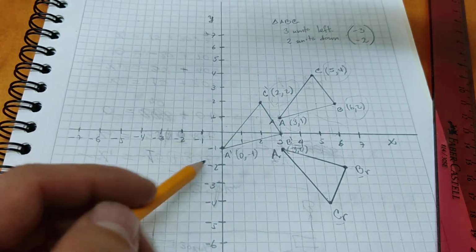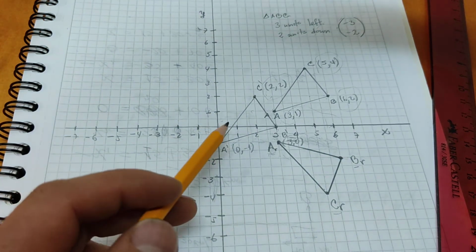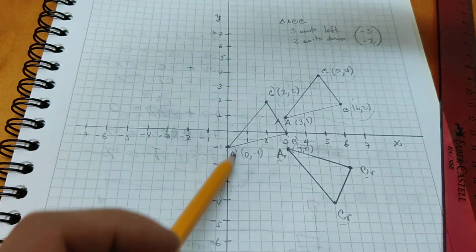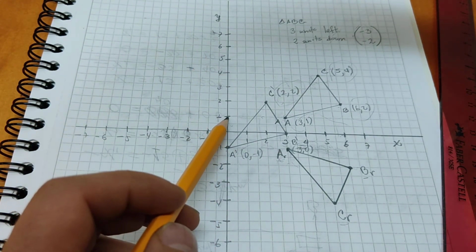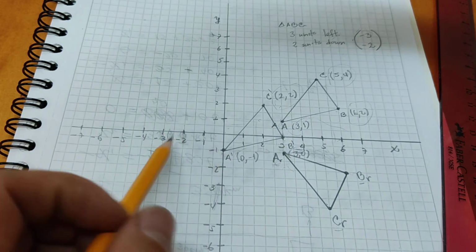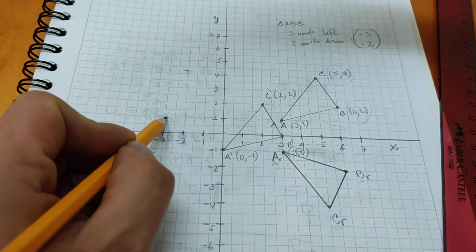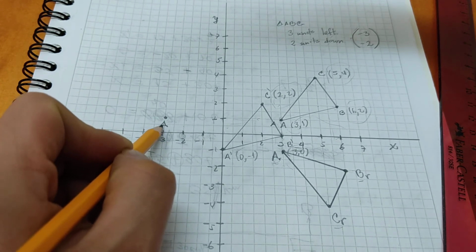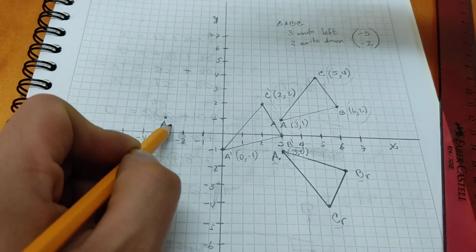And let's do the same with the y-axis. In the y-axis, the distance from the y-axis to the point should be the same. So for example, here we have 3 units of distance. So I'm going to put it 3 units distance, the point A. I'm going to put A capital R.